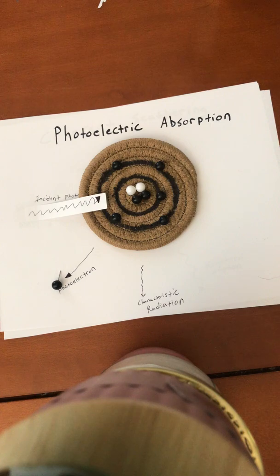So this is more likely to happen when energies are close to each other. When X-ray energy is increased, the amount of photoelectric effect is decreased, so when you increase your kVp, there will be fewer photoelectric effects going on. Also, this interaction is more likely to happen in higher atomic numbers.